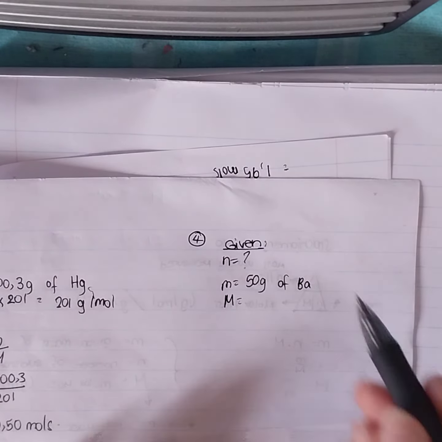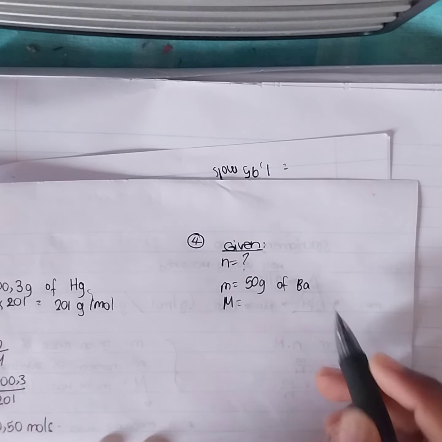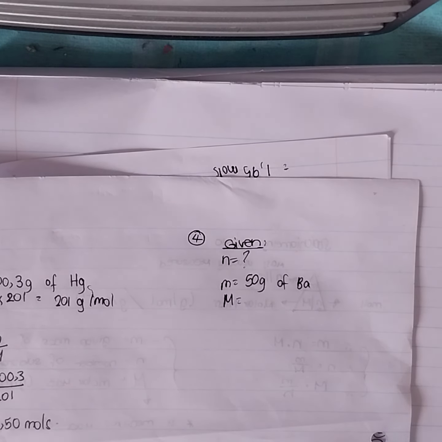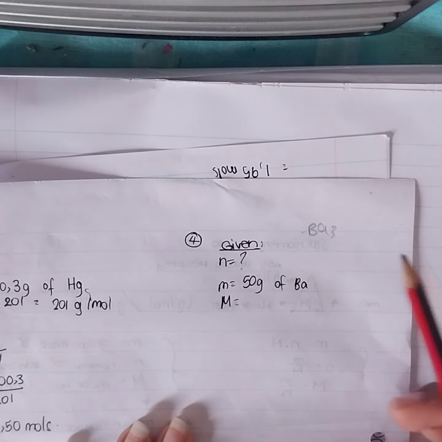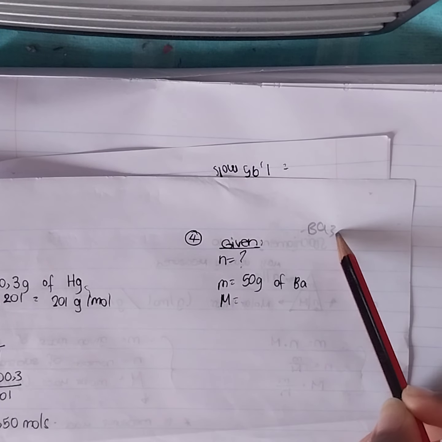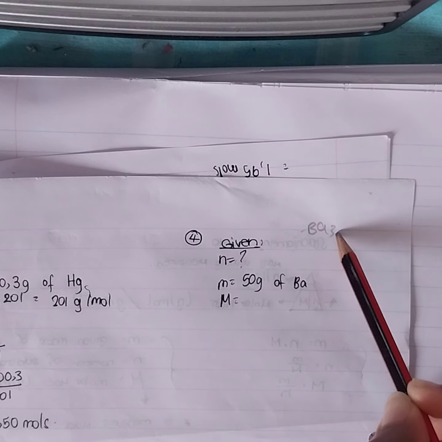I'm adding 1, which is your invisible subscript here, so that you guys can understand where I'm coming from. If it's a 3 here, for example, you're going to say 3 multiplied by your relative atomic mass of barium.